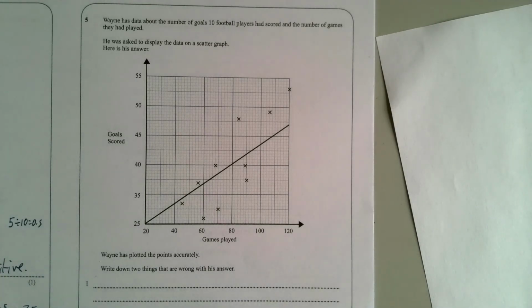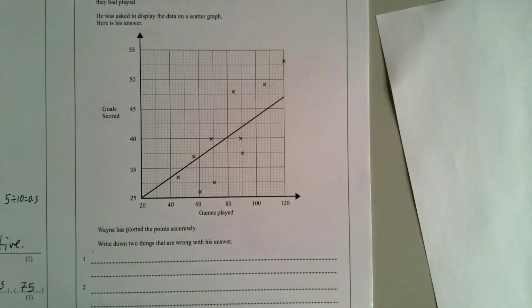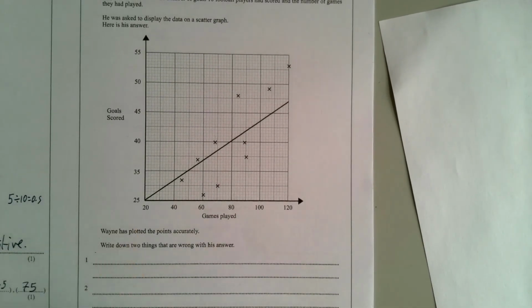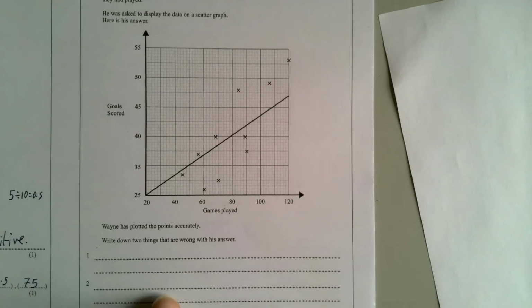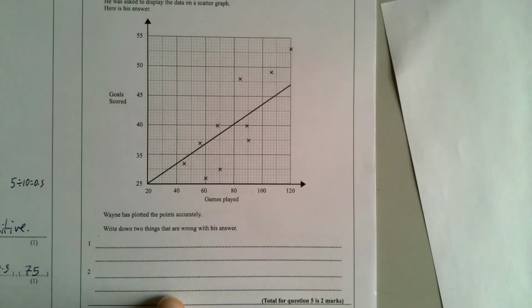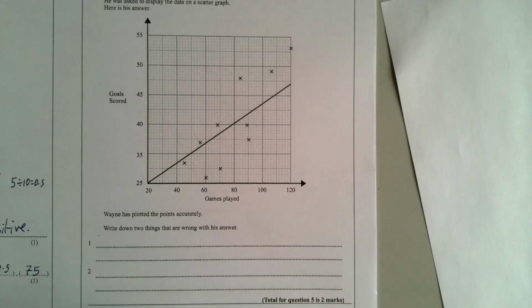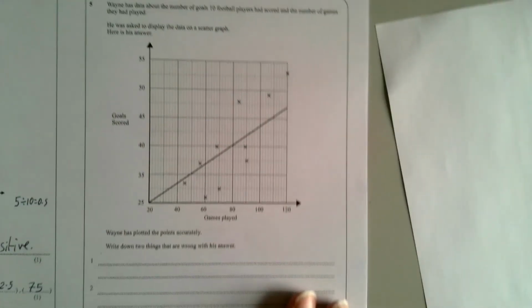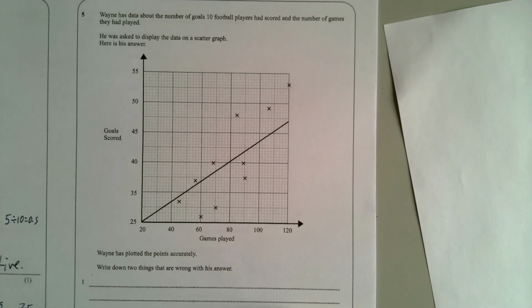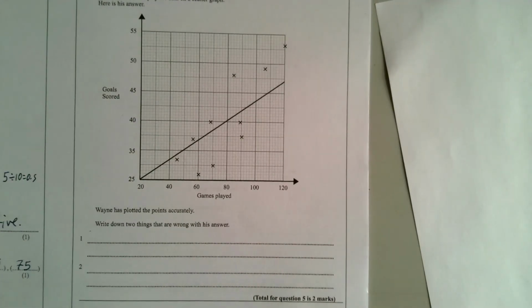And the points have been plotted accurately, but they want 2 things that are wrong with his answer. 2 things that are wrong with what he's done. He was asked to display it on a scatter graph. So those 2 things. Any ideas about that for next time would be brilliant.